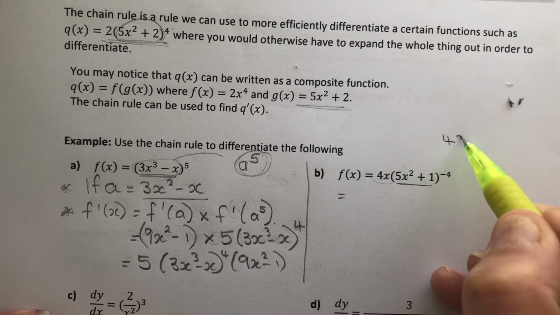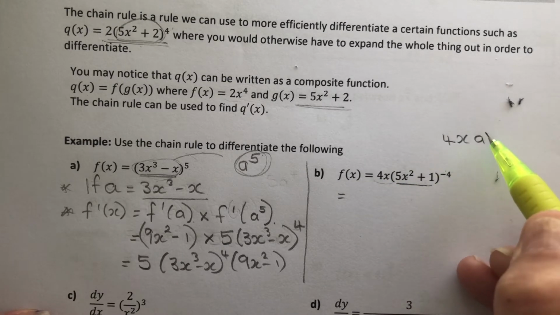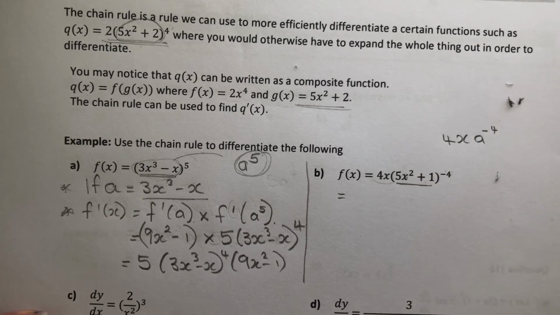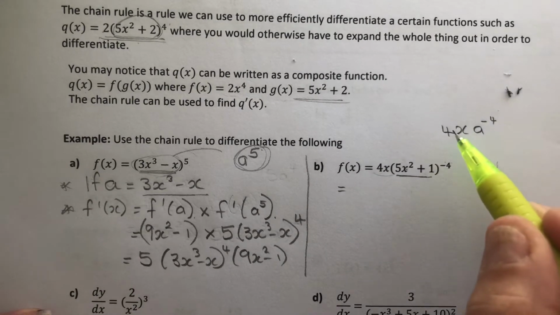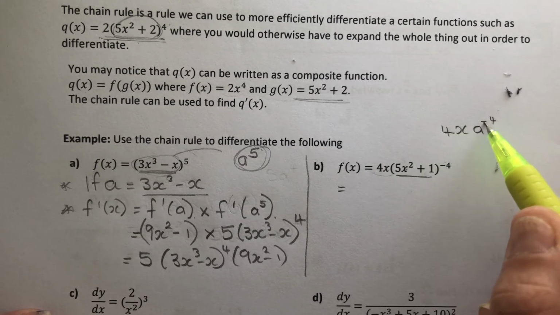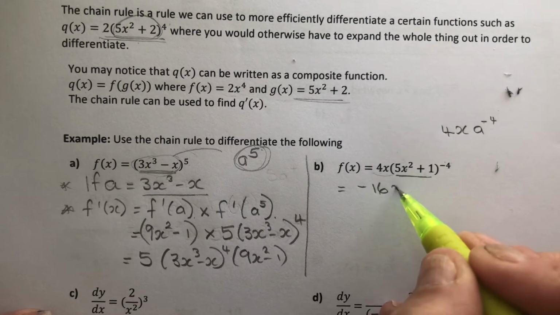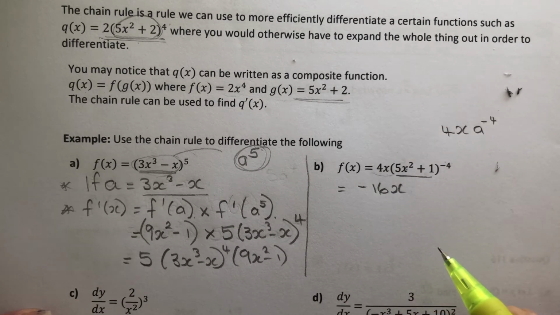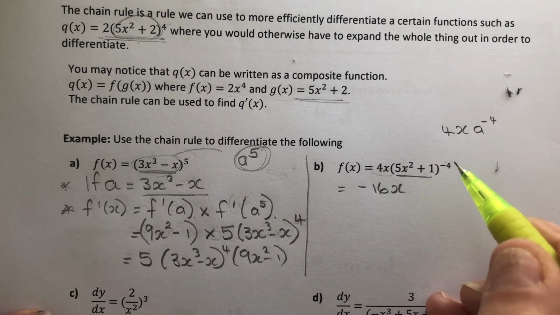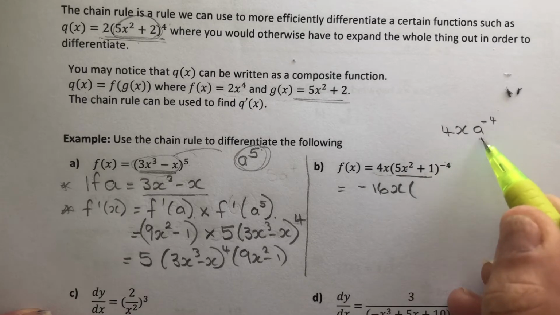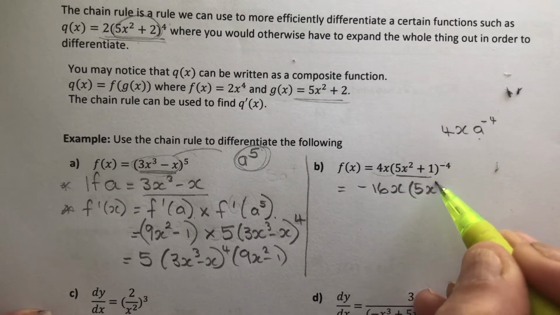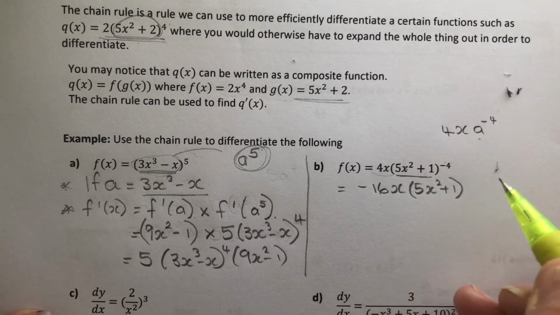So thinking it's 4x A to the power of negative 4, if you'd like to be thinking that, or even writing it. So I'm going to go 4 times negative 4 is negative 16. There's an x there. So the x is going to stay there. Now the A is actually 5x squared plus 1.